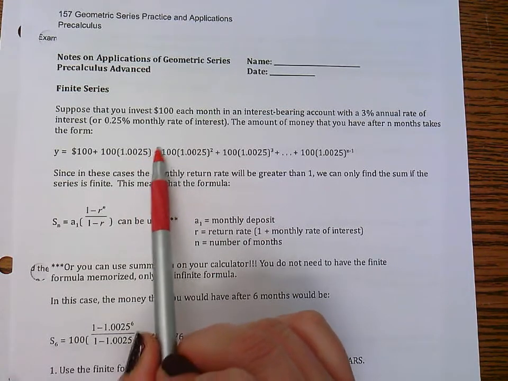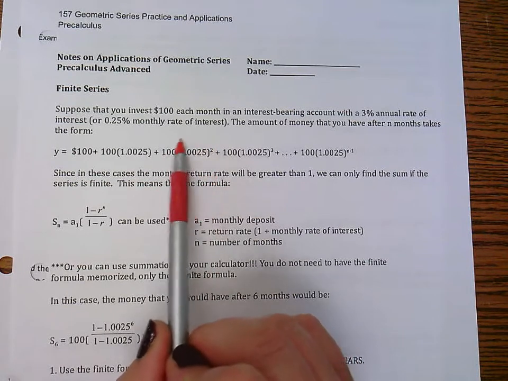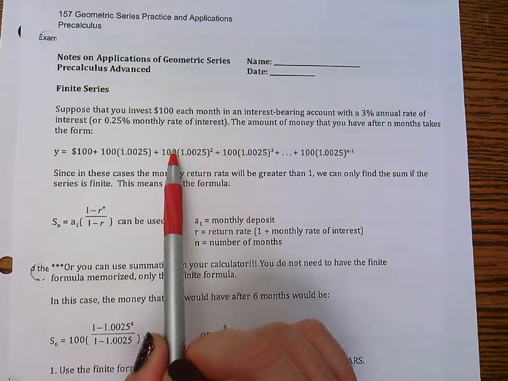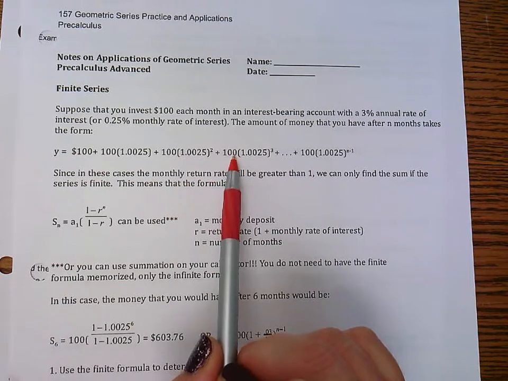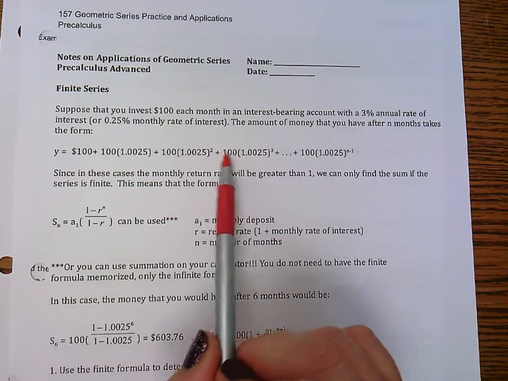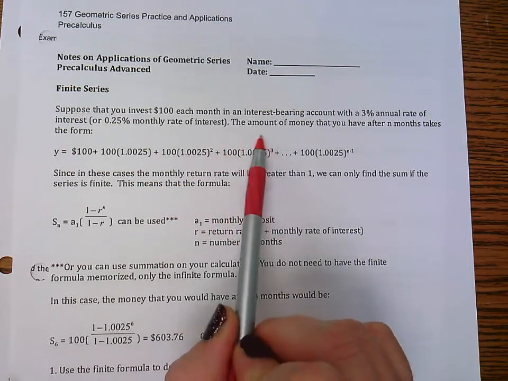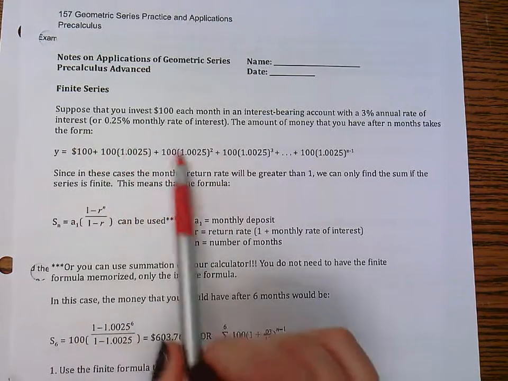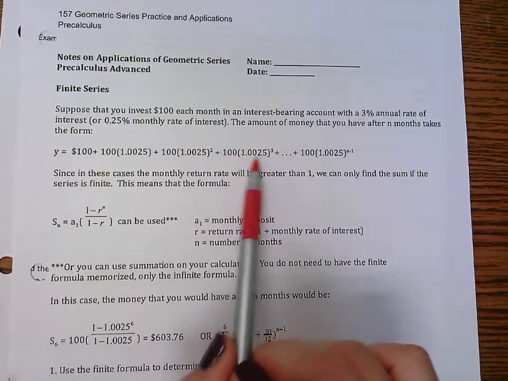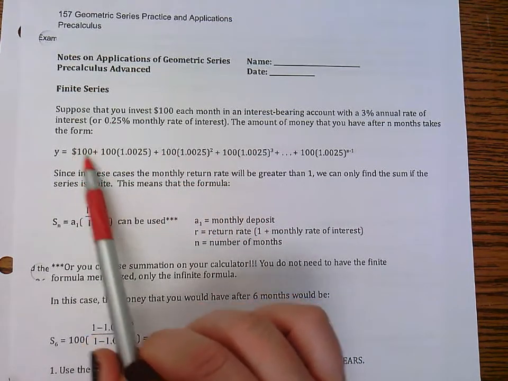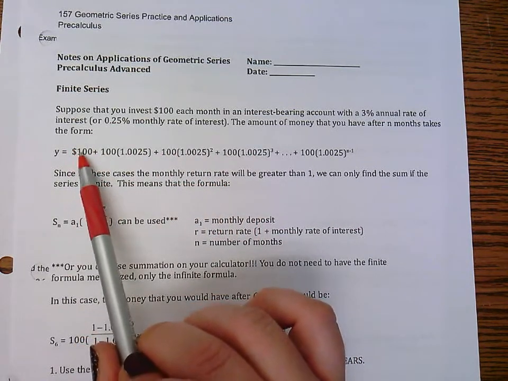That $100 has earned interest over 2 months, March and April. And then this would represent the money you invested in January, $100. It has earned interest over a period of 3 months. So the further you go out, the longer your initial investment is gaining interest. And your most recent investment is not gaining interest until the next month.